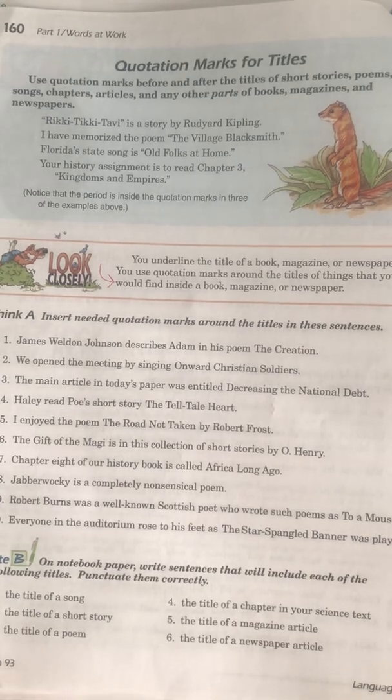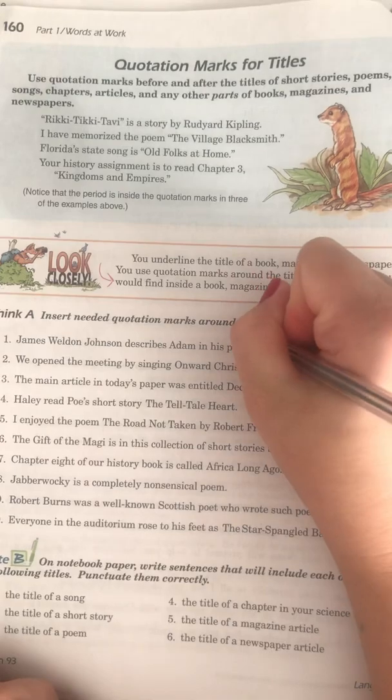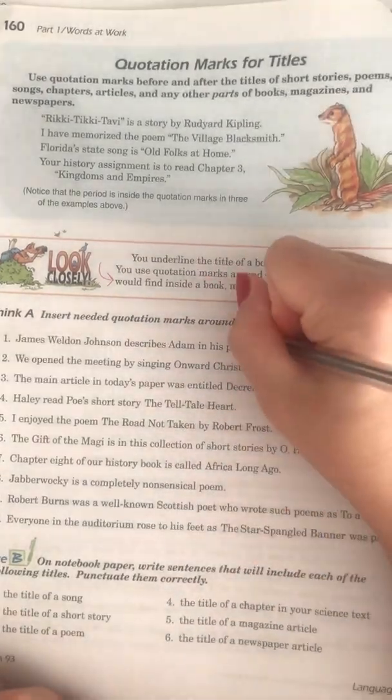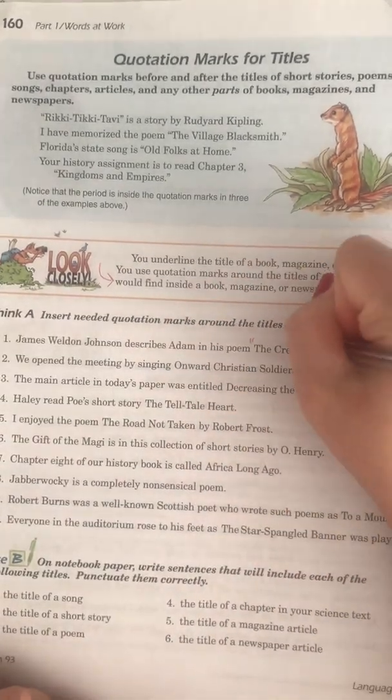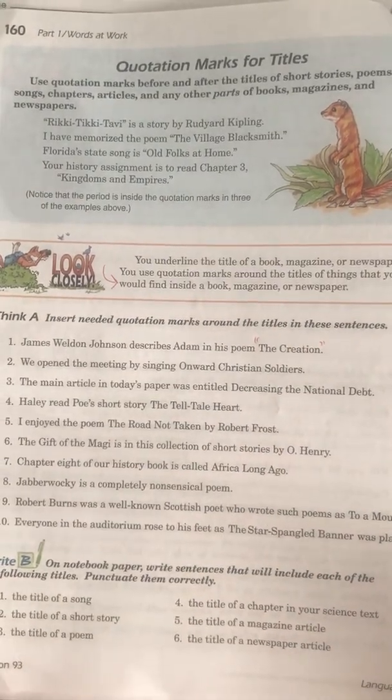So for Write A, you're going to insert the needed quotation marks around the titles in these sentences. As I always recommend, you're going to read these out loud because it always helps identify. Number 1 says, James Weldon Johnson describes Adam in his poem, The Creation. Well, it's capitalized and you can hear it at the end of the sentence: his poem, The Creation. So we just put our quotes, nothing else. You're going to do the same for numbers 2 through 10.